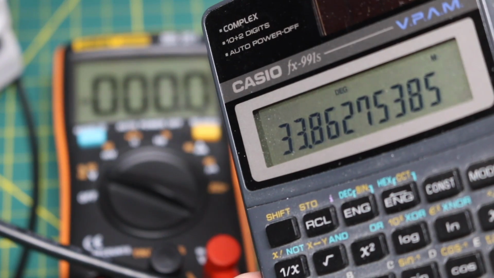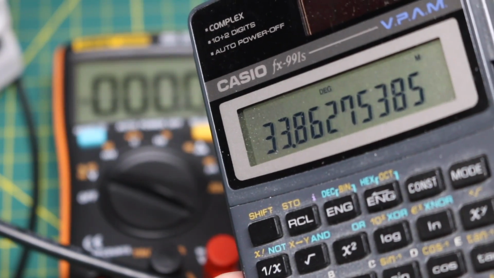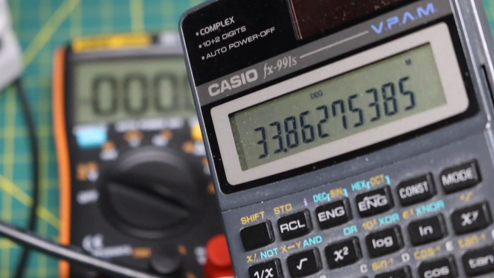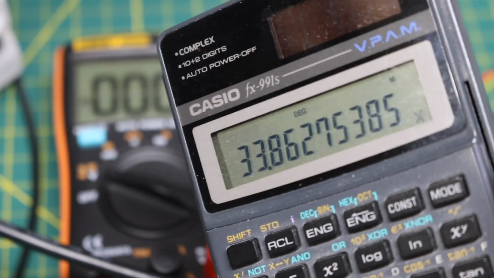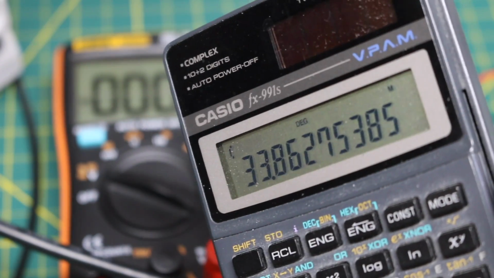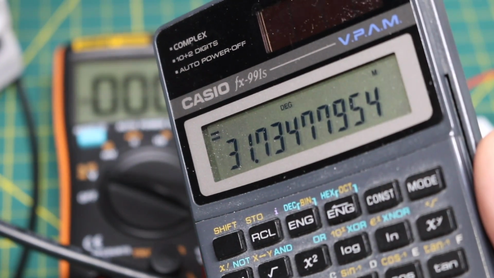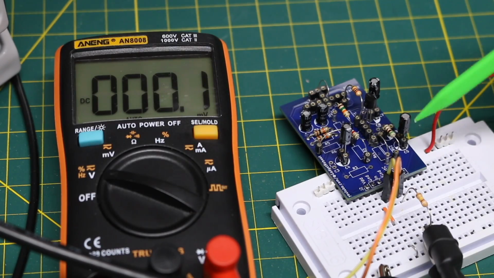The capacitor has a reactance of 33.8 ohms, and now that is in parallel with a 505 ohm resistor. So this times 505 ohms divided by this plus 505 ohms, we have 31.7 ohms of emitter impedance here.